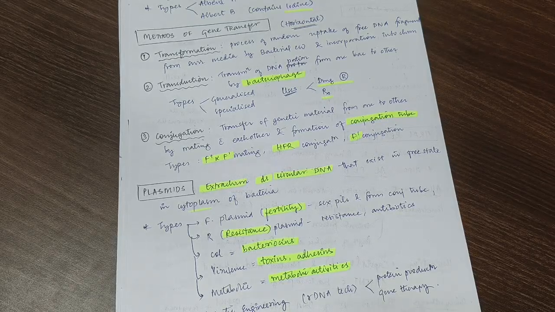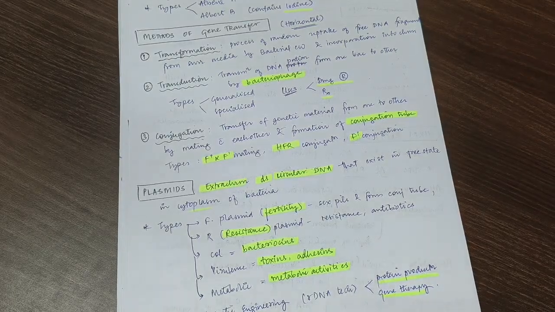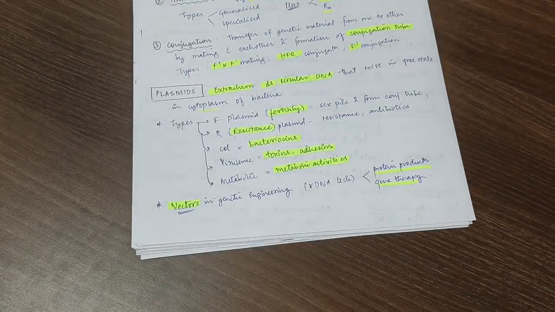Remember your pUC thing. There you are going to see the plasmid being incorporated with the gene of desire. It is used in protein production and gene therapy.